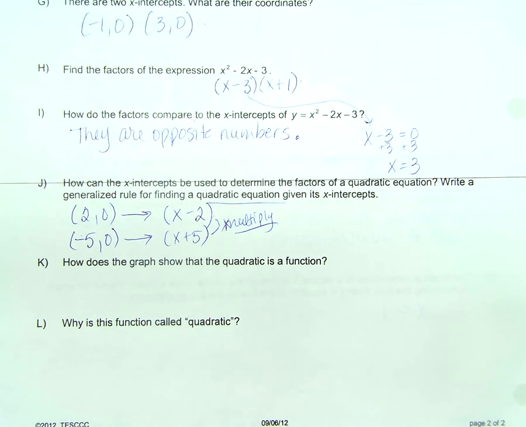Good. So how does the graph show that the equation is a function? How do we tell if something's a function? That's a good guess. If it's set equal to y, that tells me I can try to graph it, right?